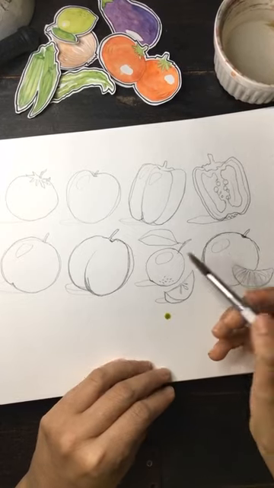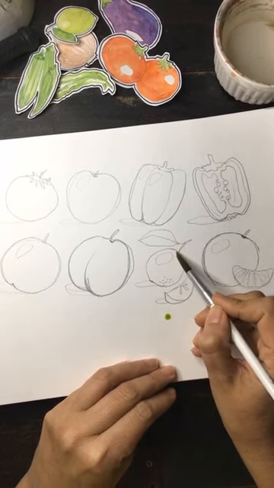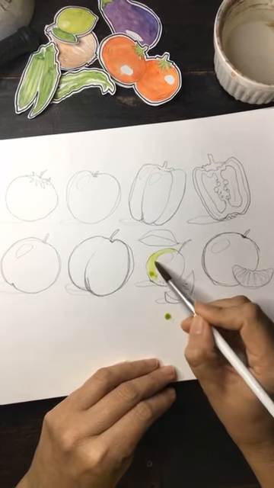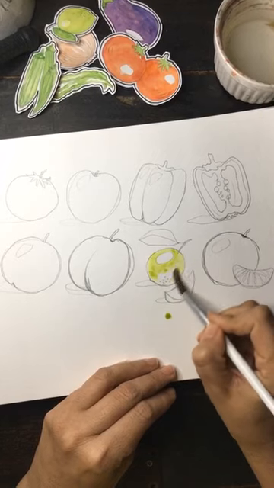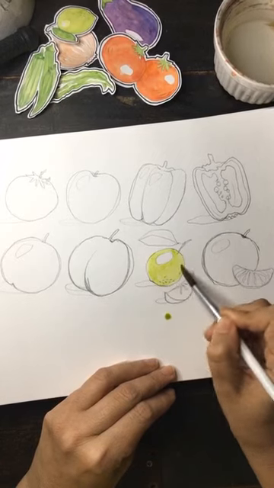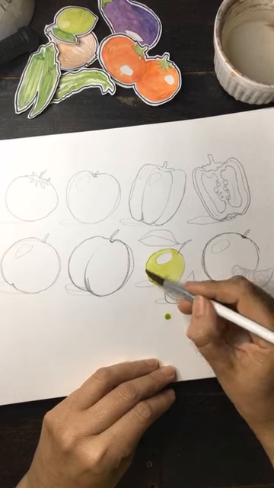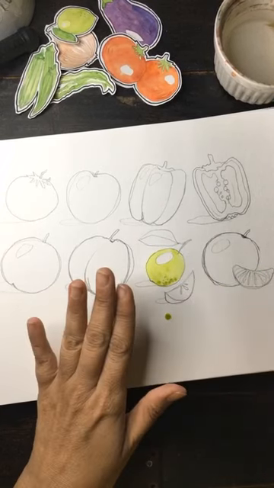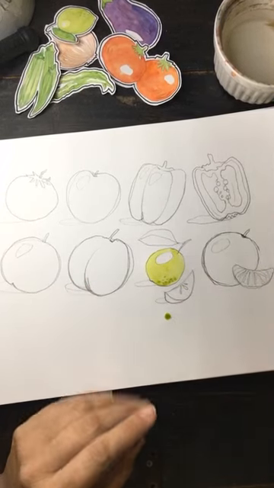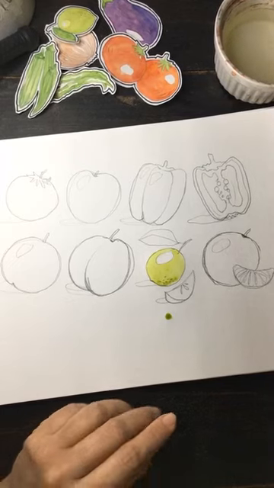This is becoming a greenish lemon, so I'm going to give it a light wash. This is going to be layer 1. And I'm going to wait for this to dry and then come back and do another wash.